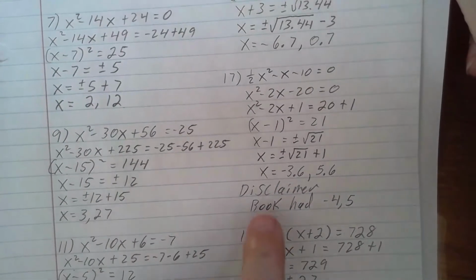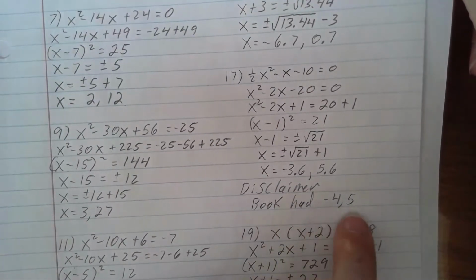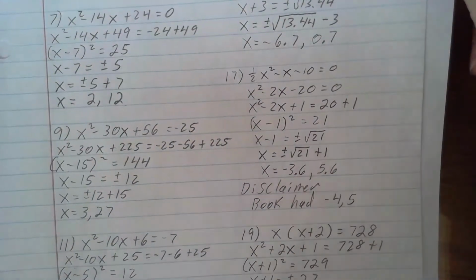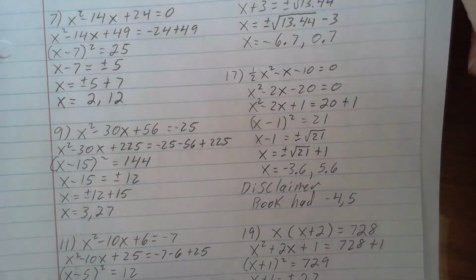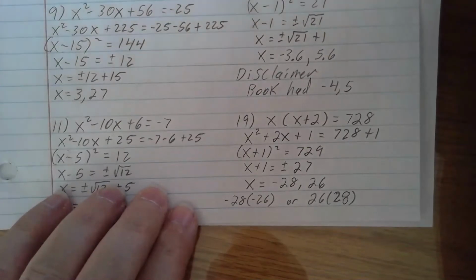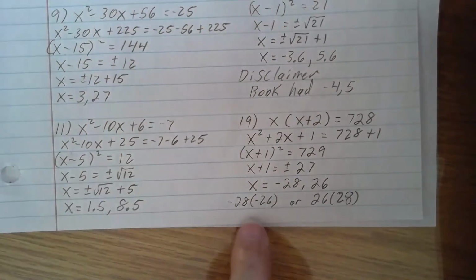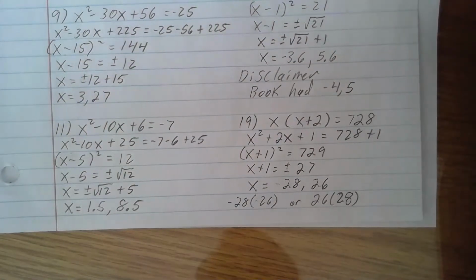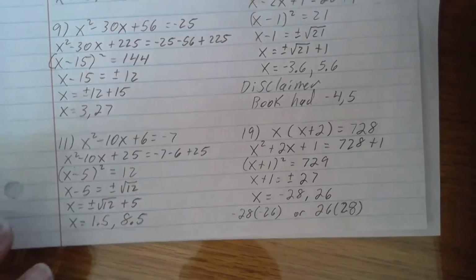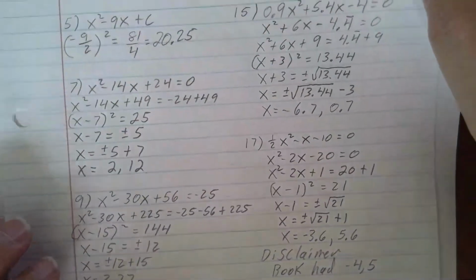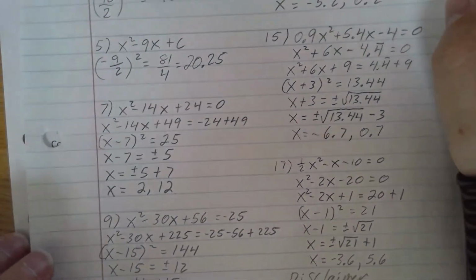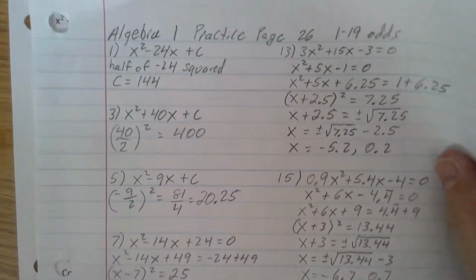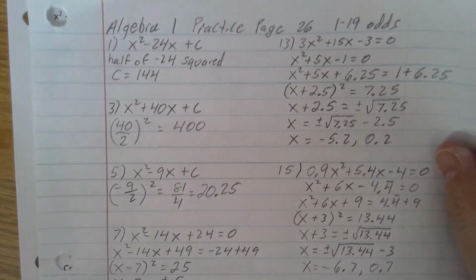Notice here in 17, disclaimer, the book had -4 and 5. I got these two answers, so just so you know that. And 19, similar to that last problem I did in your notes. So that was a quick version. If you got all the information you need, you can stop watching. If not, I will now break it down a little slower.